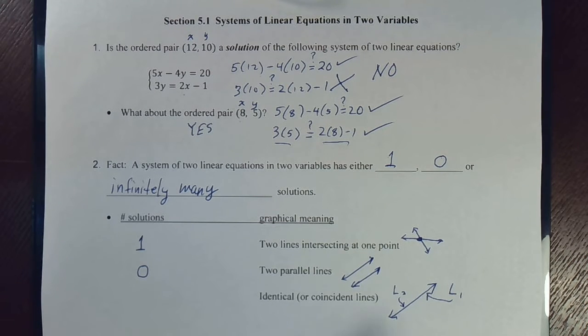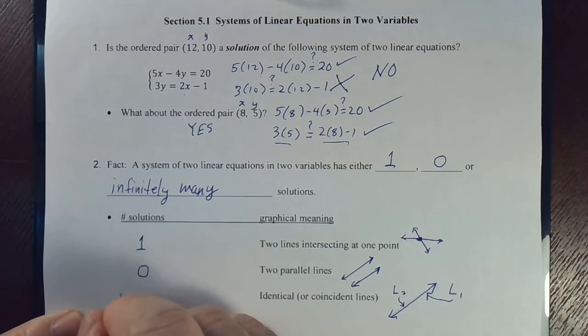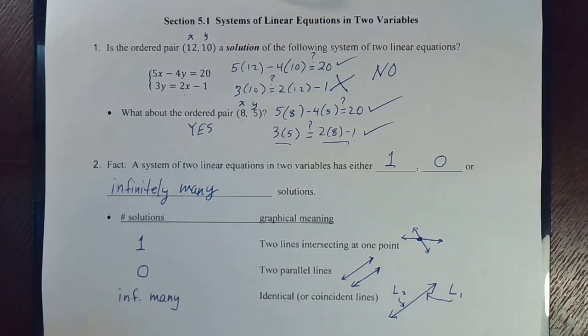So what points are on both of those lines? Every point on the line. Remember, they're the same line. This would be infinitely many solutions. That's the 3, geometrically speaking or graphically speaking, these are the 3 possibilities.